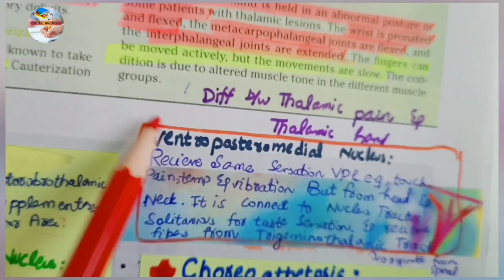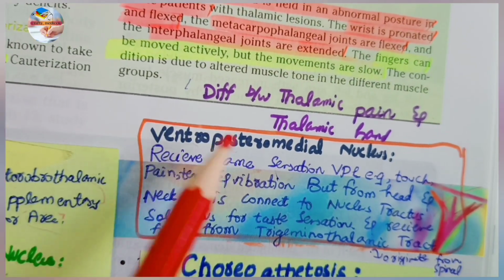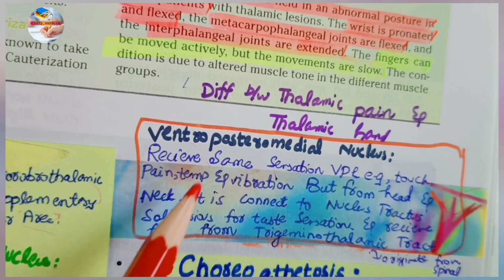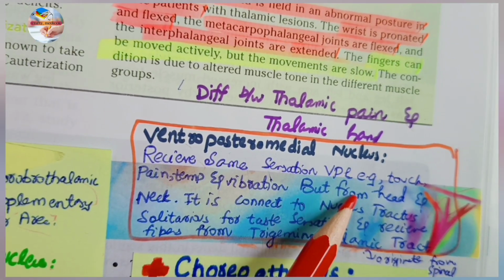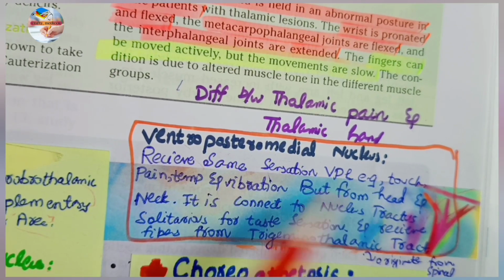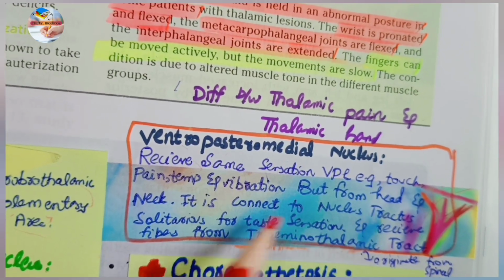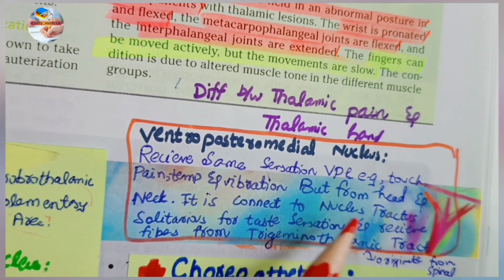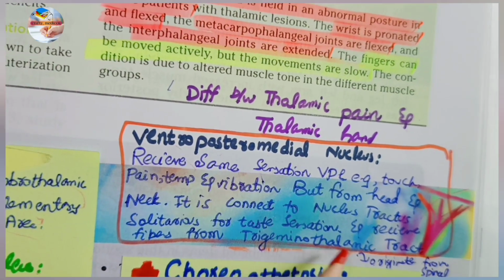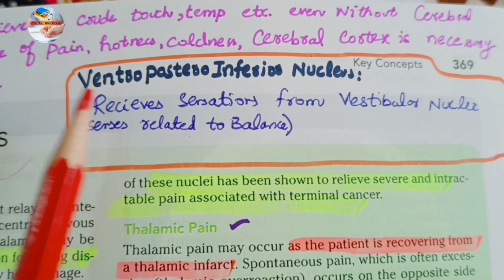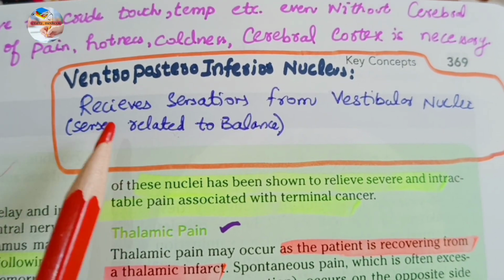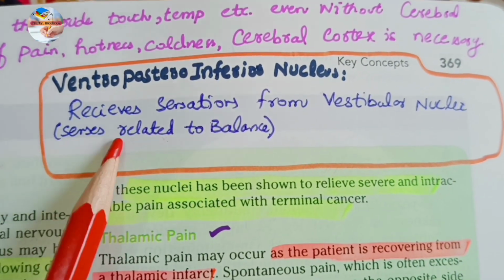And then the ventroposteromedial nucleus receives the same sensations as the ventroposterolateral, for example touch, pain, temperature and vibration, but in this case it receives these sensations from the head and neck. It is also connected to the nucleus tractus solitarius for taste sensation, and it receives its fibers from the trigeminothalamic tract that originates from the spinal trigeminal nucleus. The ventroposteroinferior nucleus receives its sensations from the vestibular nuclei, and these senses are related to balance.